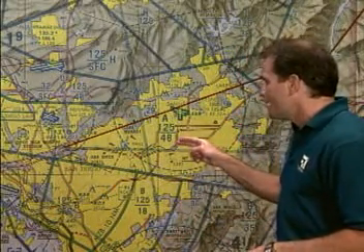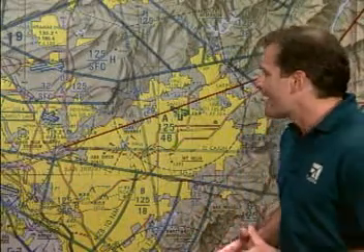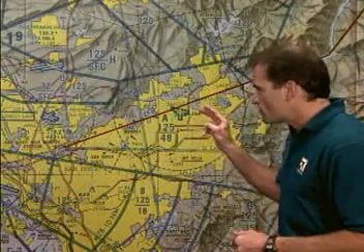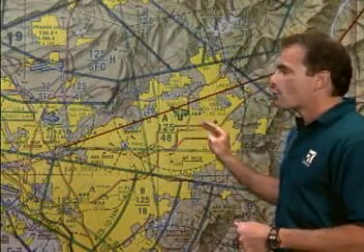You should be able to climb over the Class Delta ceiling, but note that there's also a Class Bravo airspace above you that has a 4,800-foot floor, so you need to stay below that. That means you need to fly between 2,900 feet and 4,800 feet here unless you want to talk to somebody.